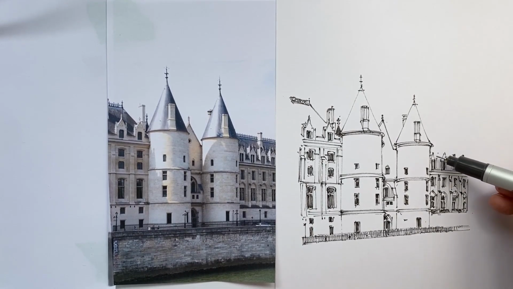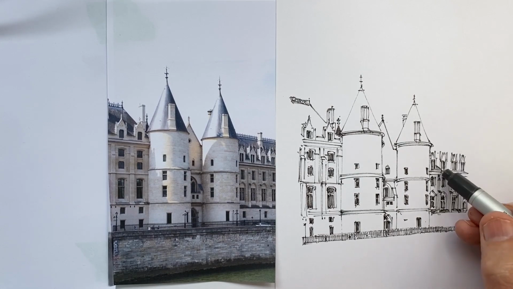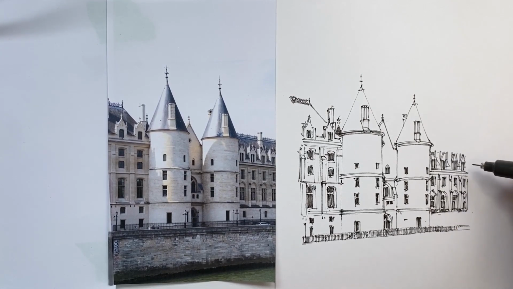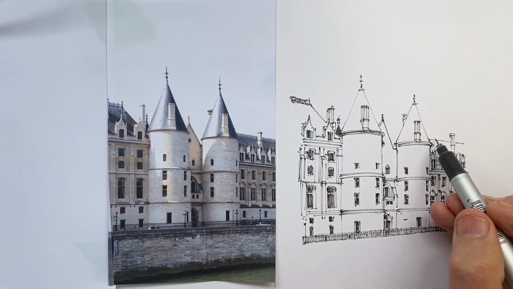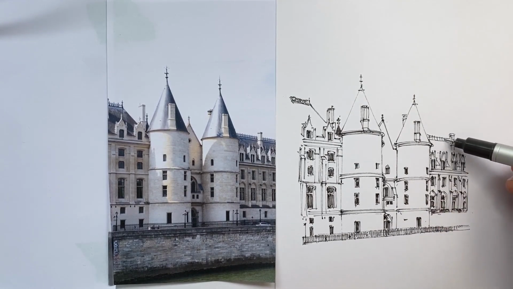And you'll see that I'm using a row of dotted lines just to give me the angle for the tops of those gables, because they line up on the horizontal and therefore they have to line up on whatever perspective angle we have working there.